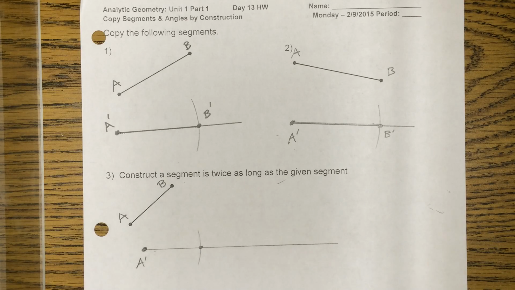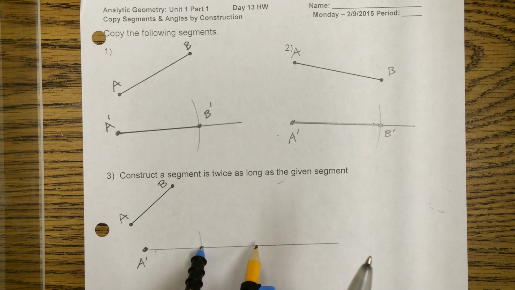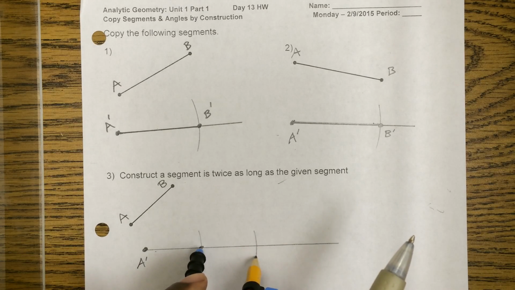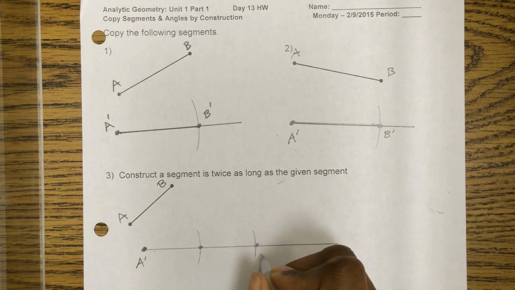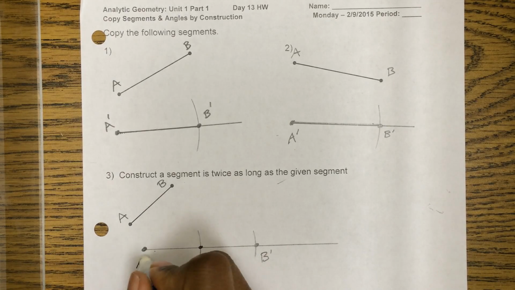But I want to construct a segment that is twice as long. So all I need to do is, keeping my compass the same width, pick up where I left off and put my point on the last point and draw another arc. Now this point, if I let that be my B prime, or maybe I should have used different letters since I'm not really just copying, I'm stretching. So maybe I won't call this A prime B prime this time.